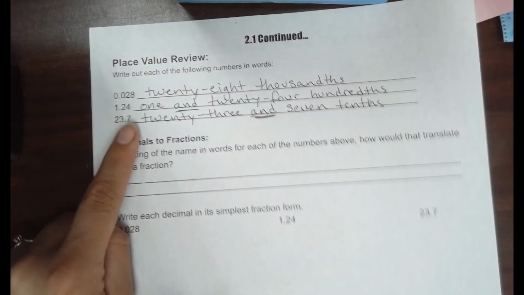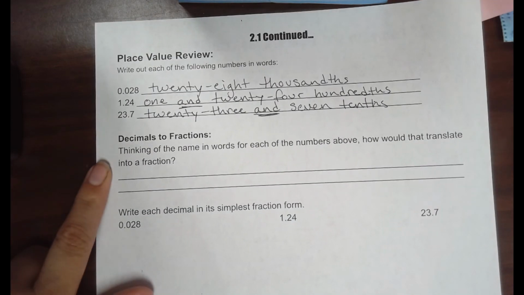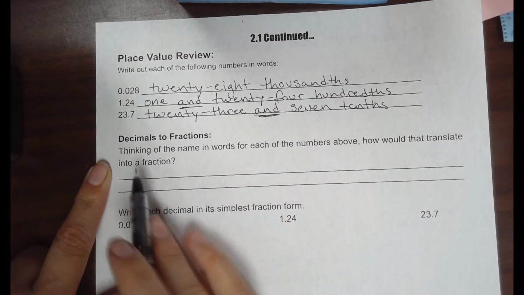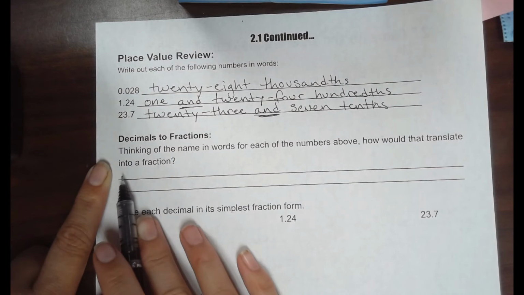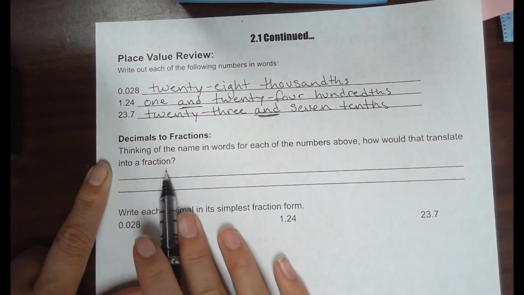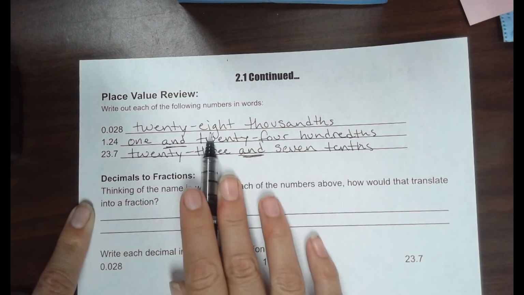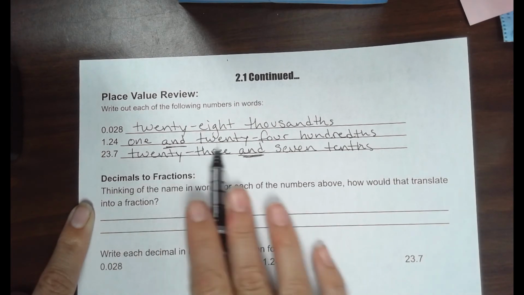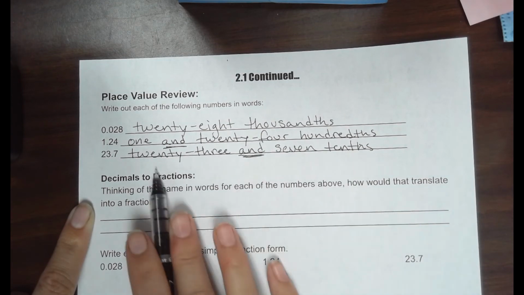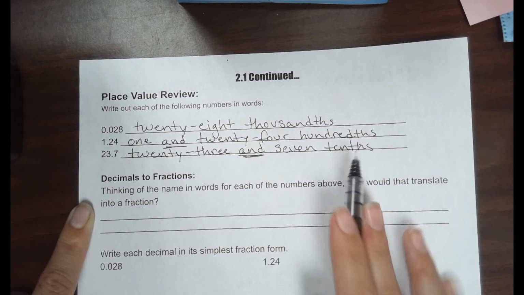Okay, now if you can say the name of each one of these, that's going to make turning decimals into fractions much easier. So thinking of the name in words for each of the numbers above, how would that translate into a fraction? Well, it tells us thousandths. This means out of 1,000. How much out of 1,000? 28. 1 whole and this many pieces out of 100. 23 wholes and how many pieces out of 10?